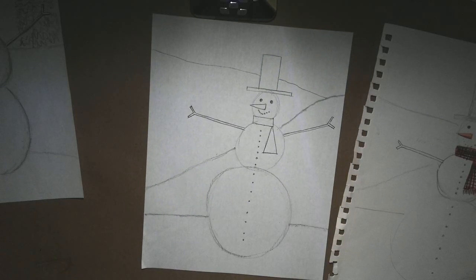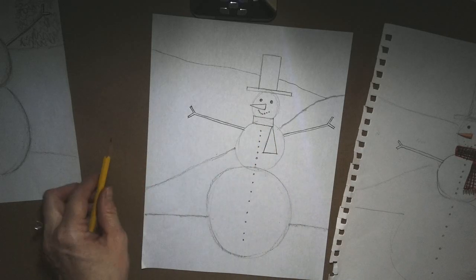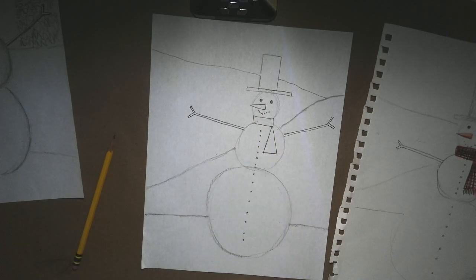Now, the next thing I'm going to show you how to do is pretty cool. I'm just going to add some details to my scarf. So you can color this in if you're ready to color it in, but I'm just going to take 2 different colors, and I'm going to make a scarf.